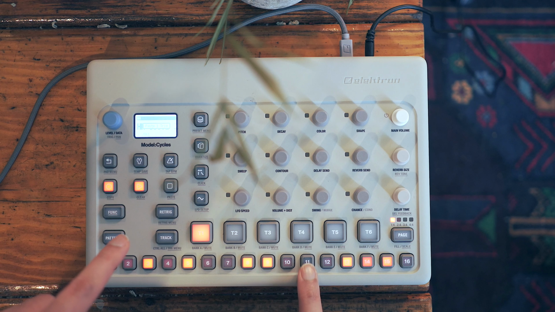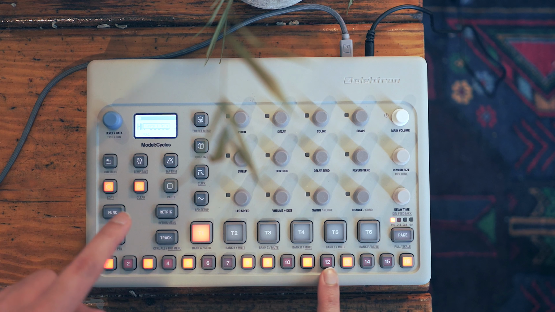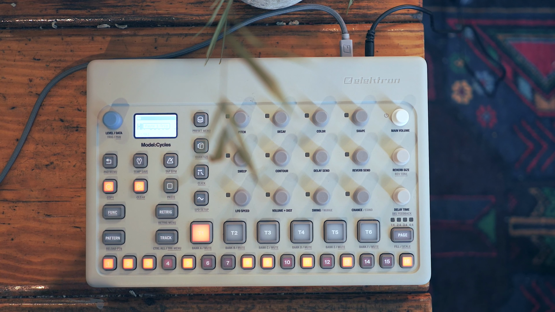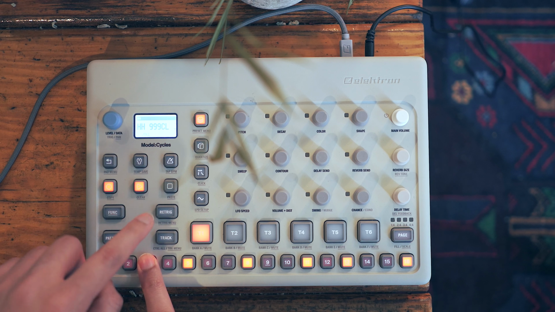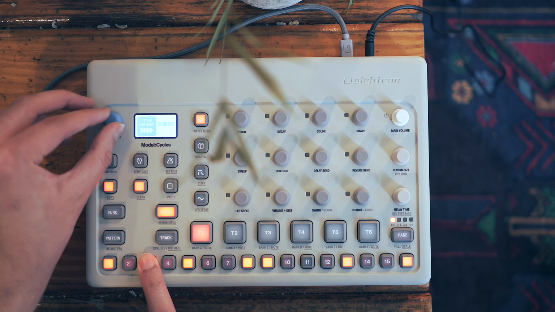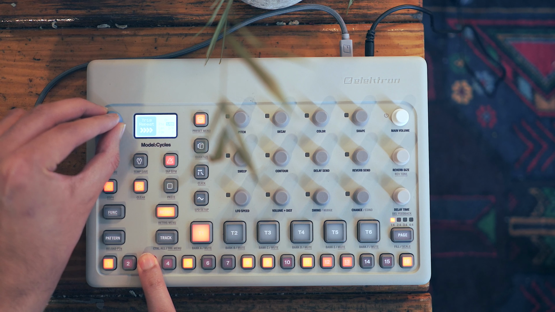I'm going to copy and paste this one step over to different locations, so now we have additional hi-hat hits. Alright, so now we have a kick and hi-hat on the same track. I want to add some retriggers to some of these hats. So again, I'll hold down the step, tap retrigger, and in this menu here, enable the retrigger.